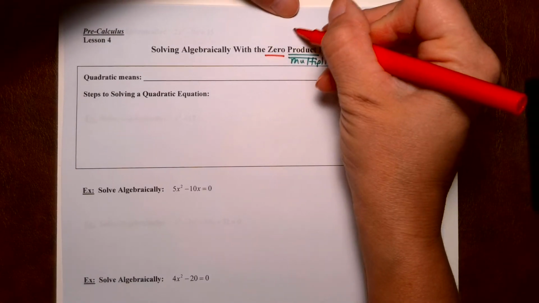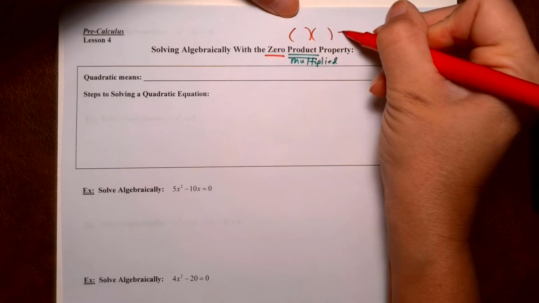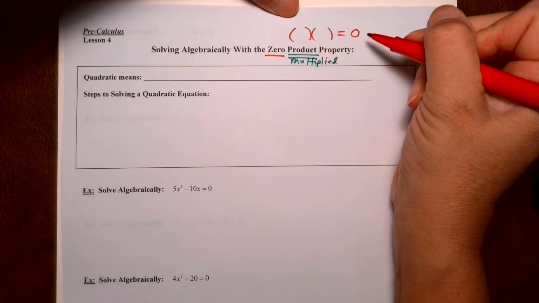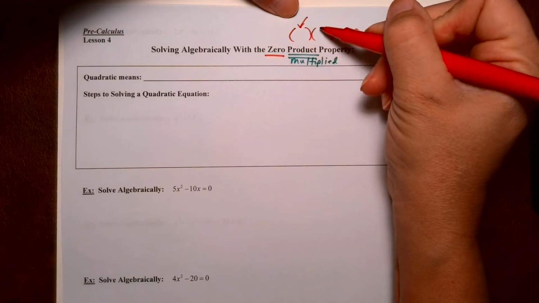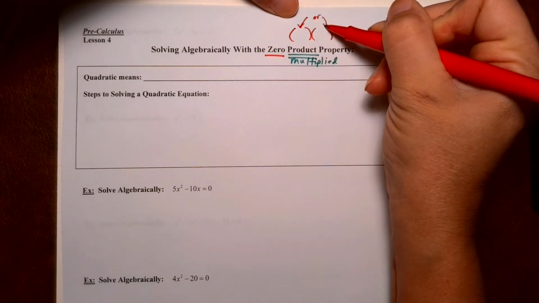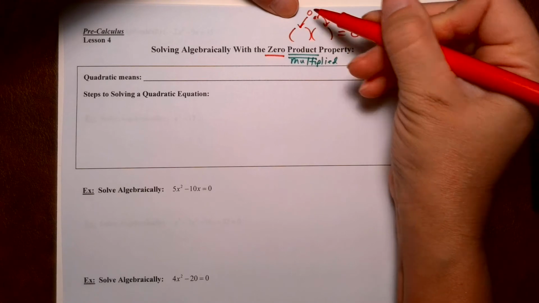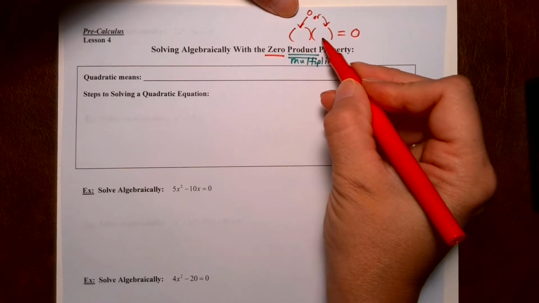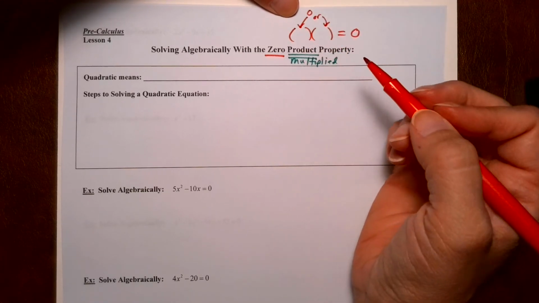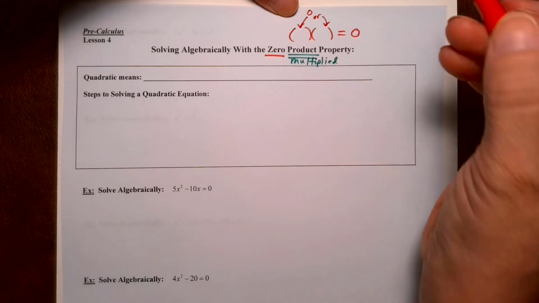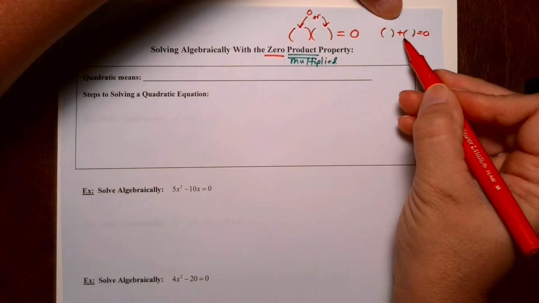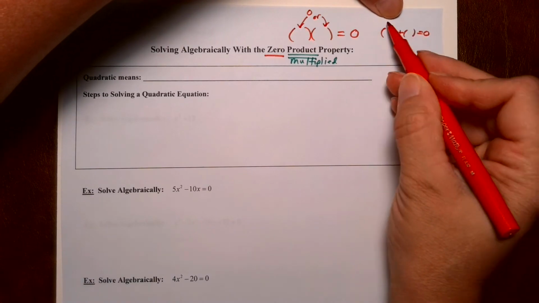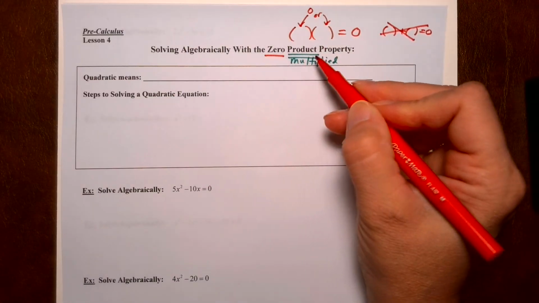For example, something times something makes zero. I know for sure either in this set of parentheses there must be a zero, or in this set of parentheses there must be a zero. There has to be. That does not work with adding, right? If we have something plus something make a zero, neither of these have to be a zero. So we're talking about the zero product property.